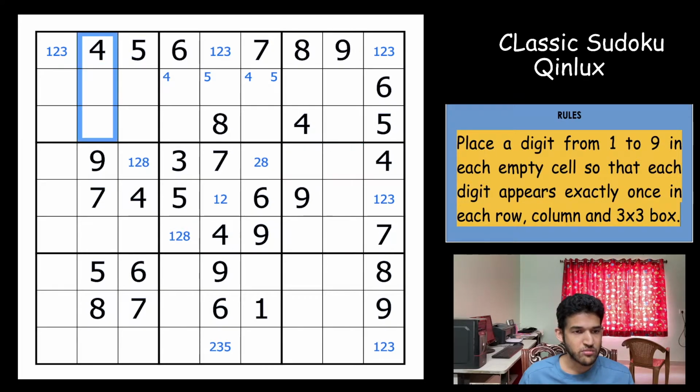And let's look at column 2. We have 4, 7, 9, 5 and 8. So we need 1, 2, 3 and 6. 6 is here. So this is 1, 2 and 3 and 6 is here. So that's 1, 2 and 3. If I could get one more cell which has only 1, 2 and 3, that would be really excellent because that would give me a triplet in this box.